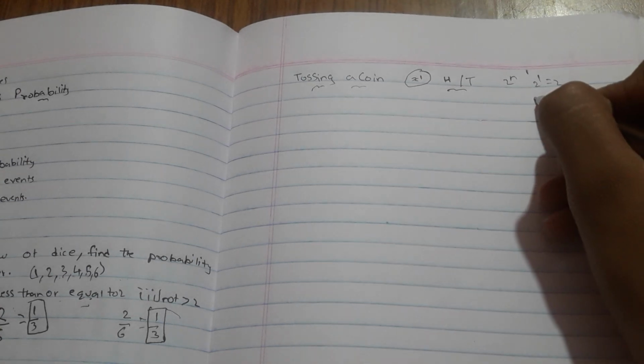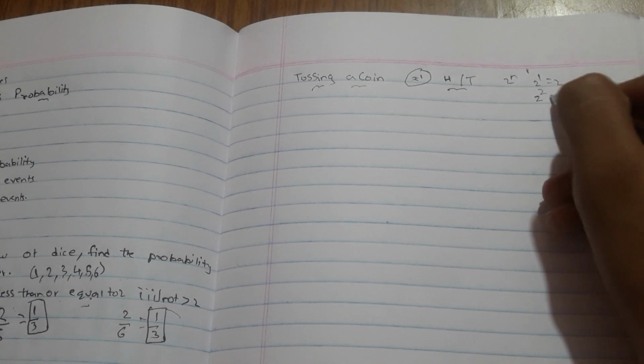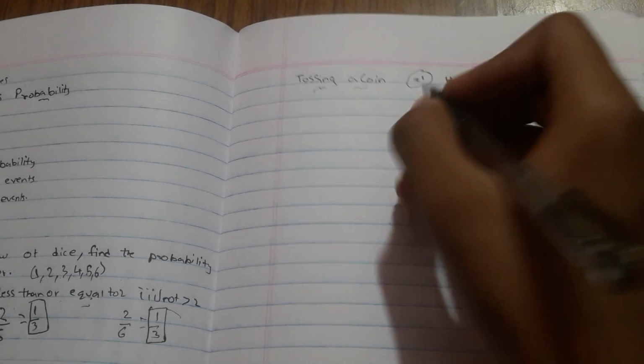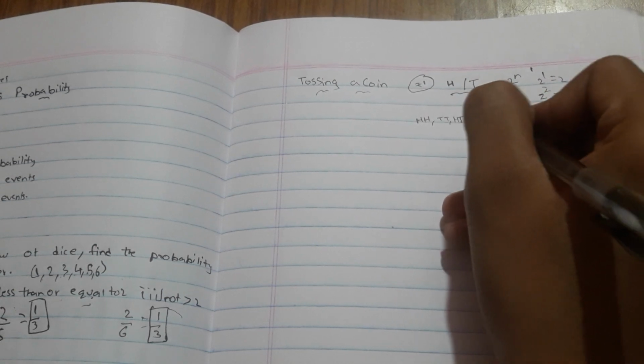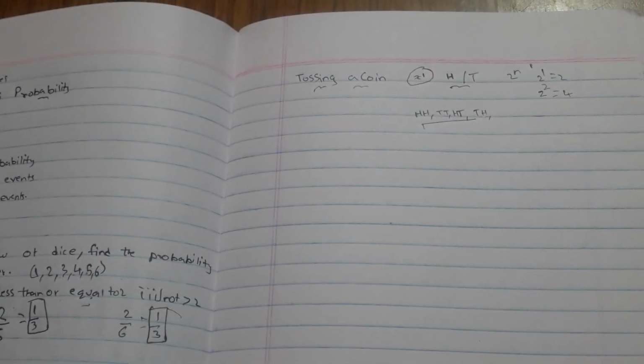If two coins are given, then 2 power 2 is 4. So there are four possibilities when two coins are given: heads-heads, tails-tails, heads-tails, and tails-heads. These are the four possibilities when two coins are given. So by using this formula we can find the number of possibilities very easily.